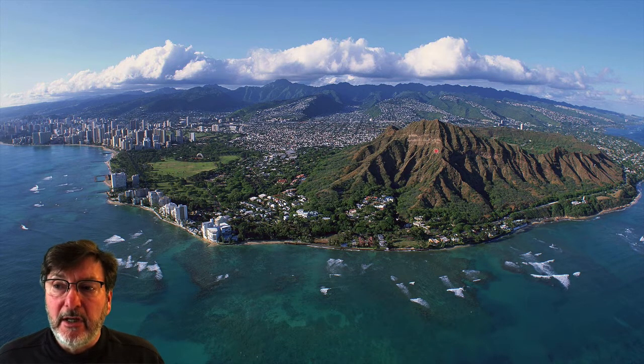And this is Diamond Head for reference in Honolulu. Waikiki Beach is right here. And it's a beautiful spot. It's a beautiful place to live.